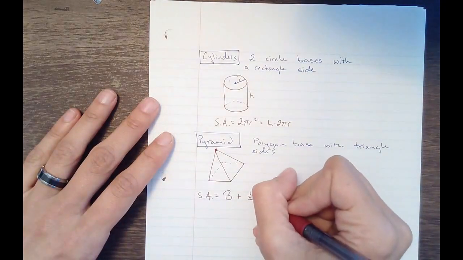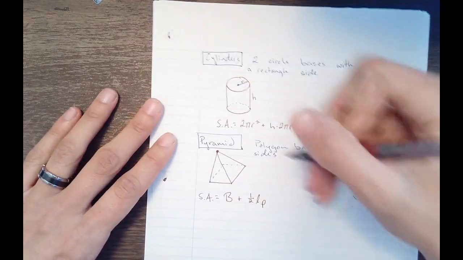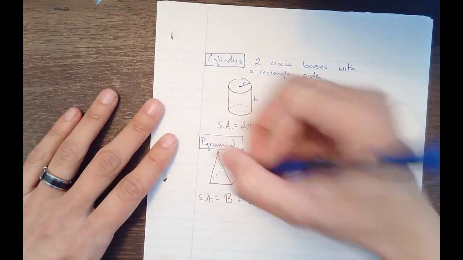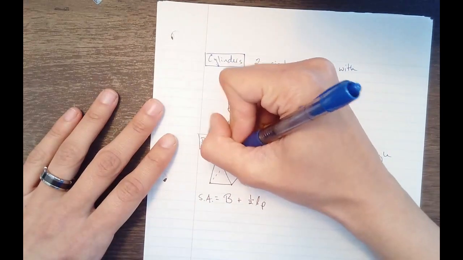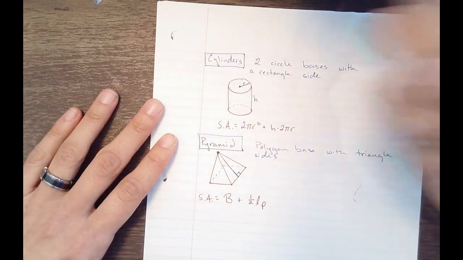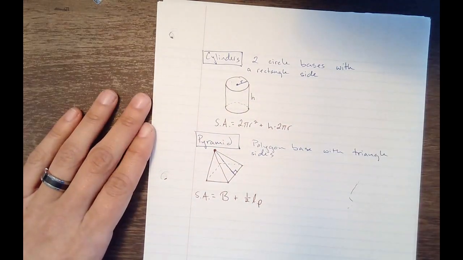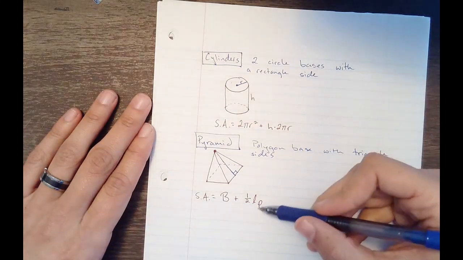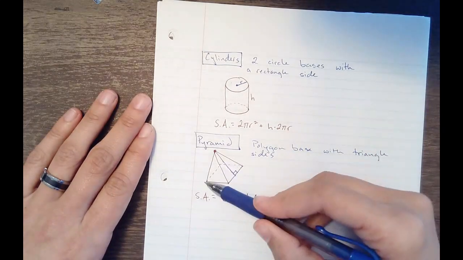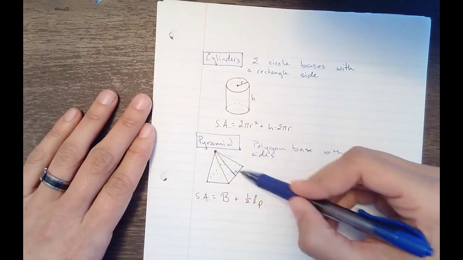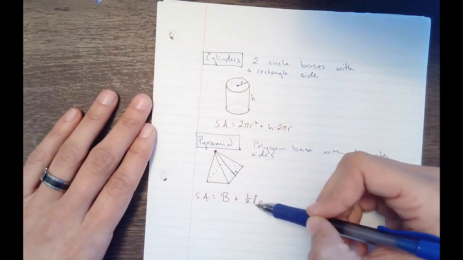Remember, P is the perimeter around this base. L is going to be the height of each triangle, and so we do 1/2 L times P, and that'll give us the area of all of those triangles at the same time. And that actually works with any type of pyramid regardless of what shape the base is.